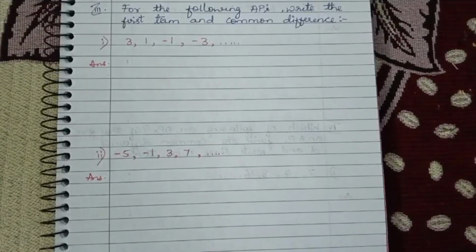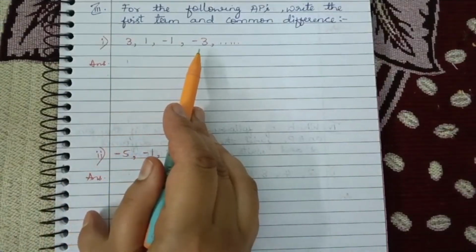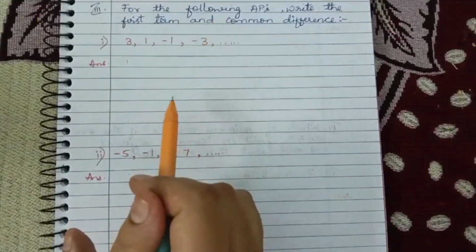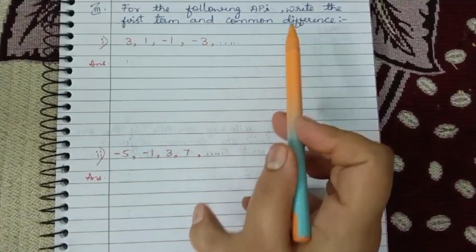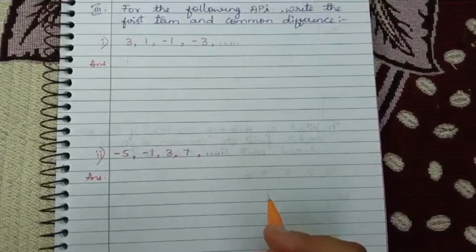Third main is, for the following APs, write the first term and common difference. In this sums, we have to find out what is first term and even the common difference. Here the question they have given us 3, 1, minus 1 and minus 3. In this we have to find out first term, that is A value, and common difference is D value. How we are going to find out that, let us do the sum and find out.